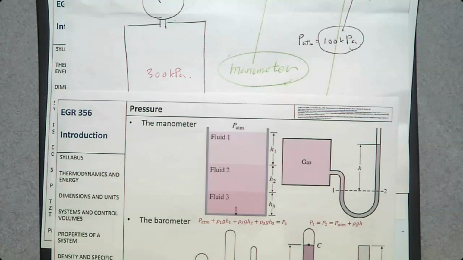There are two fluids: one is this unknown gas, and this is the interface between this unknown gas and a known fluid.